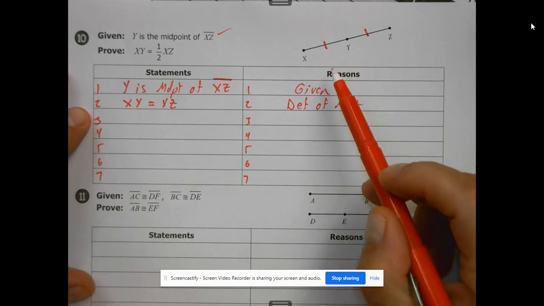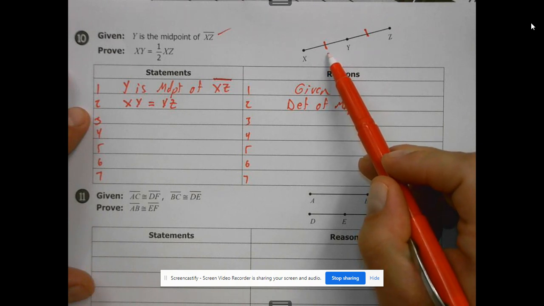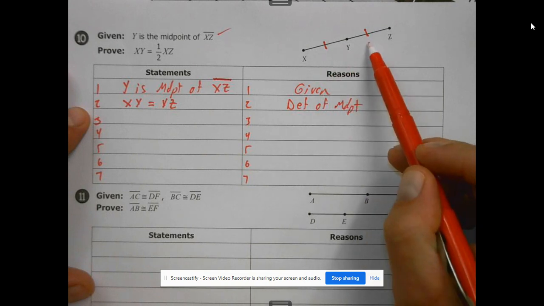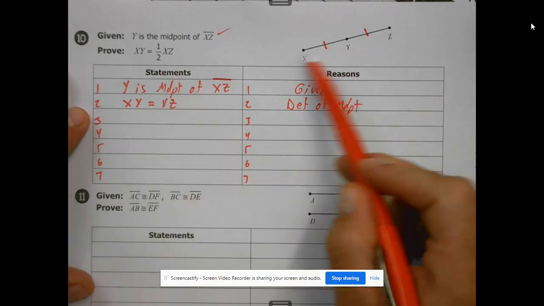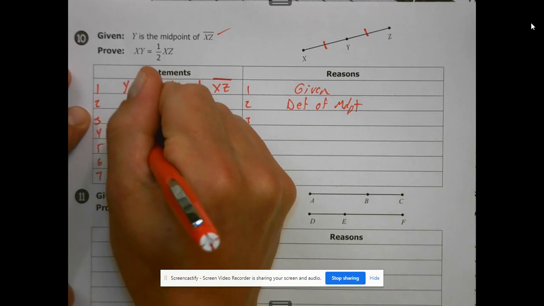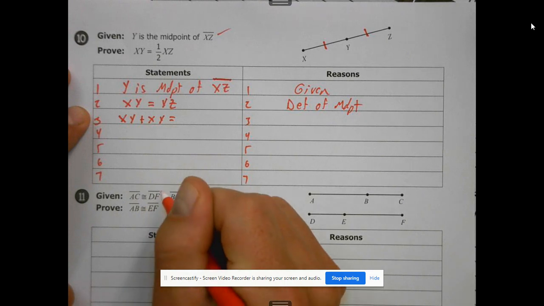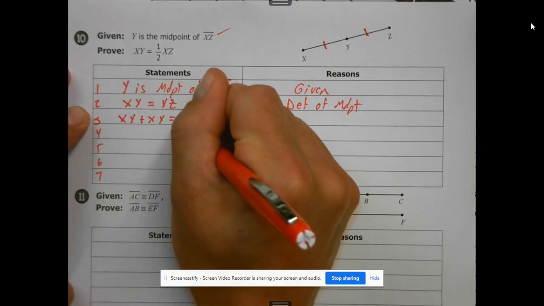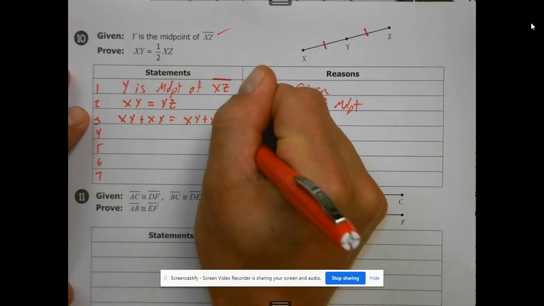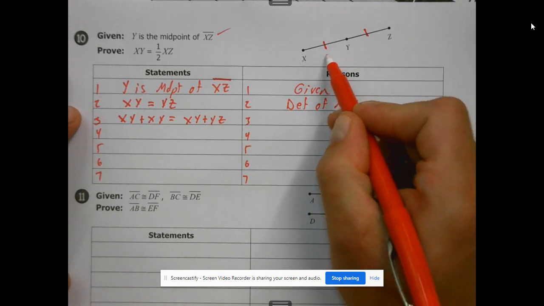If I take this piece plus itself, it could equal this piece plus that piece. So I'm trying to get some math involved here. If I take XY plus XY, that will equal XY plus YZ, right? If I double this, it's going to equal this piece plus that piece.